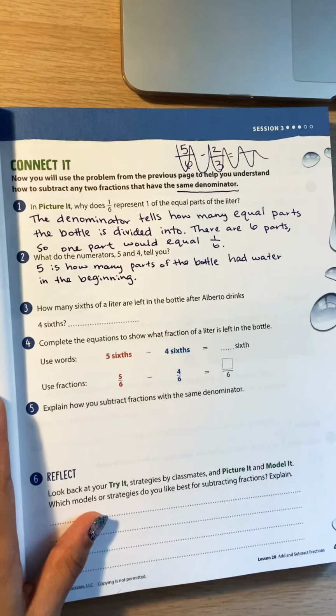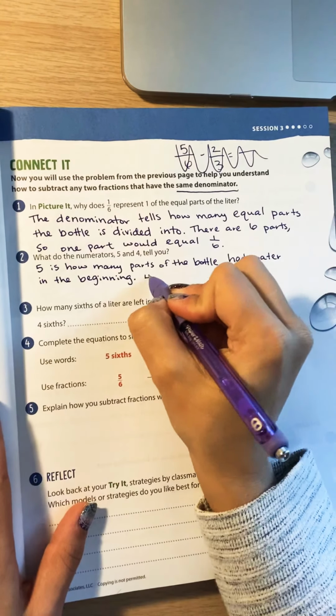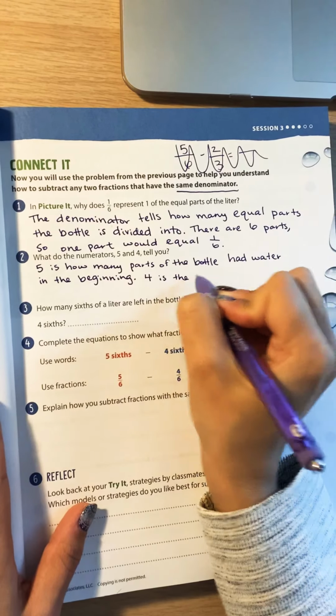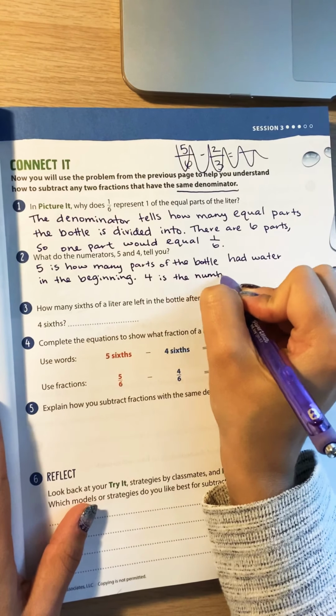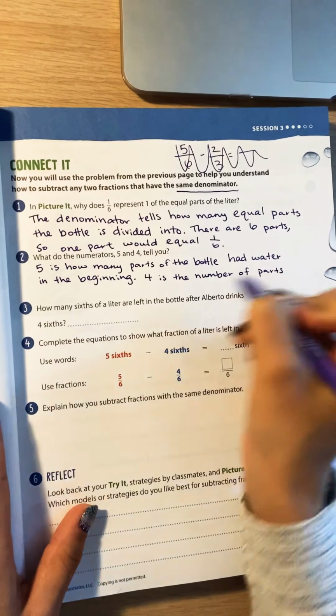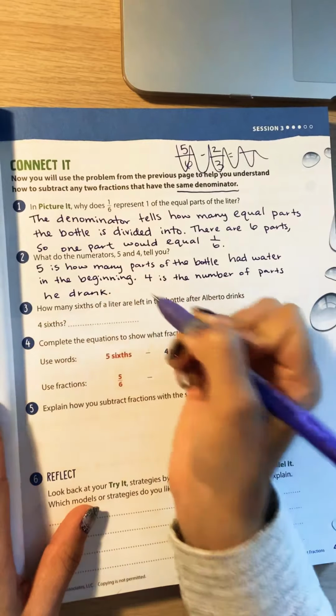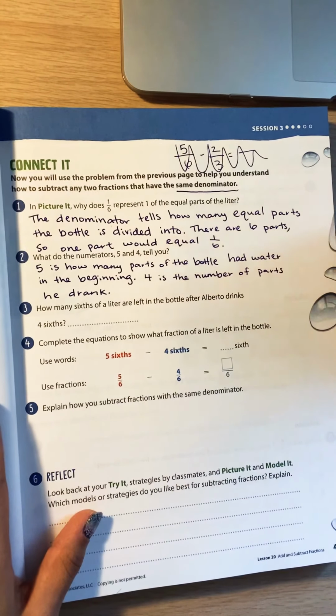Okay, and then 4 was the number of parts he drank. If you need to pause and catch up, you can. That's a lot of writing so far.